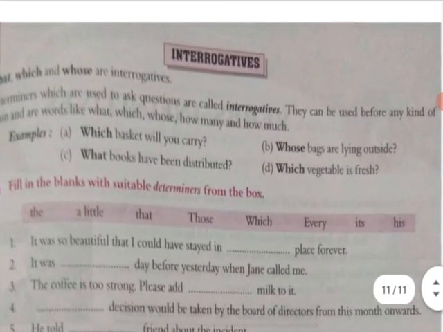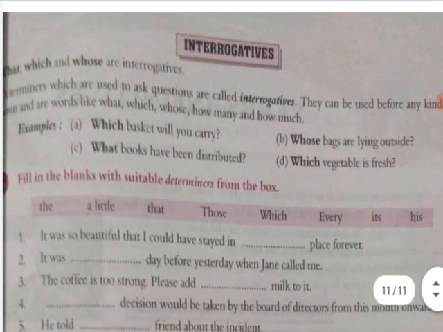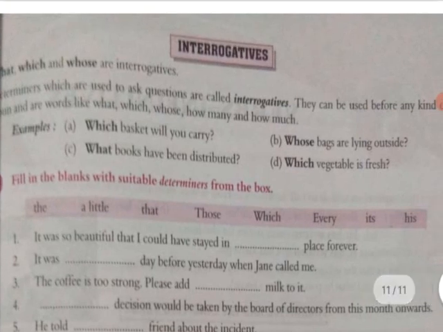Move to interrogatives. What, which, whose are interrogative determiners. Determiners which are used to ask questions are called interrogatives. For example, which basket will you carry? What books have been distributed?